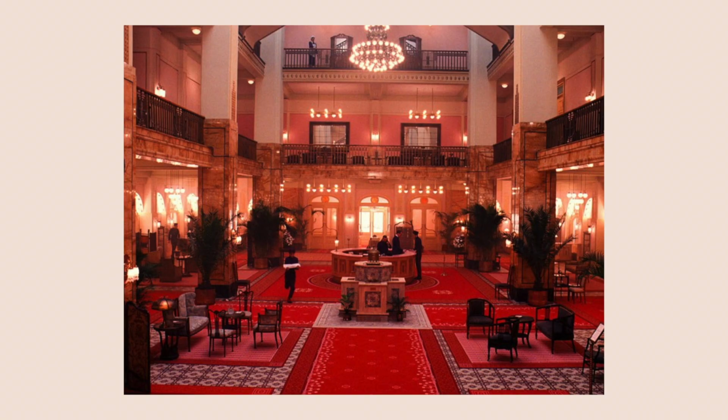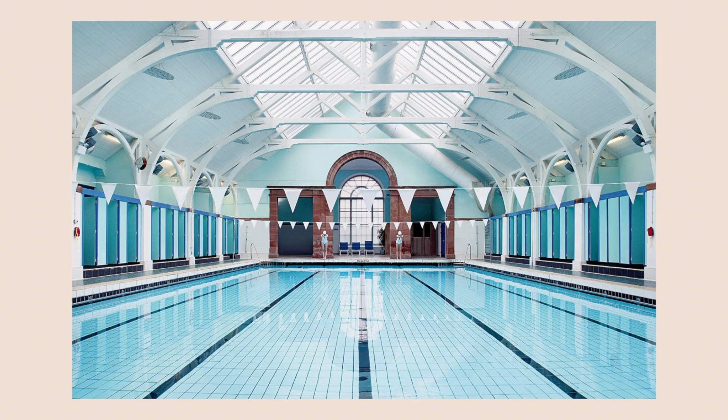Here, let me show you an example. Take a look at this frame. It's immediately obvious that it came from a Wes Anderson film. Or take a look at this picture. Same thing, right? Well, you'd be wrong, because this picture is actually from the book called Accidentally Wes Anderson.